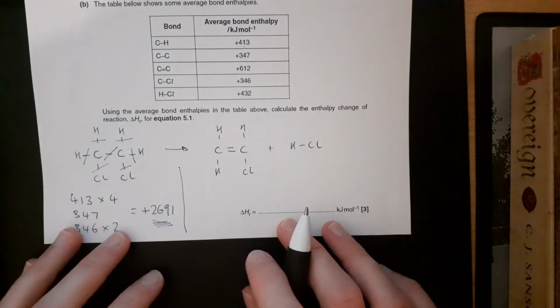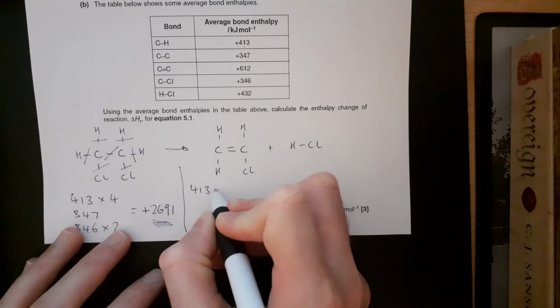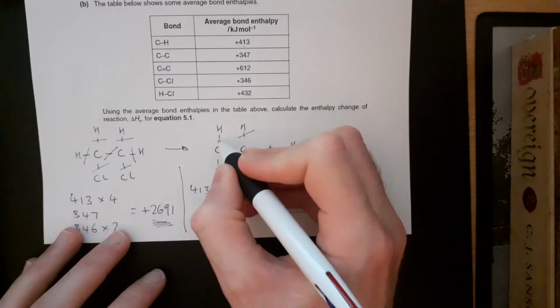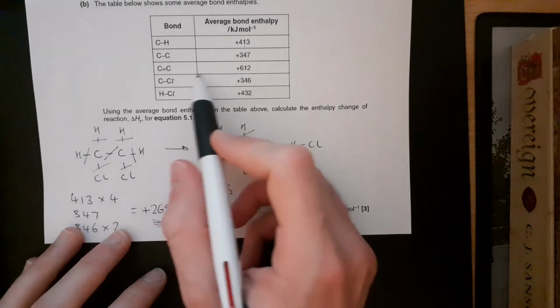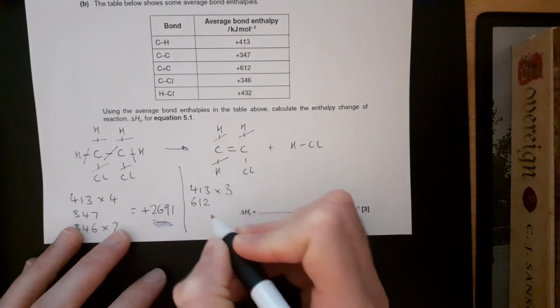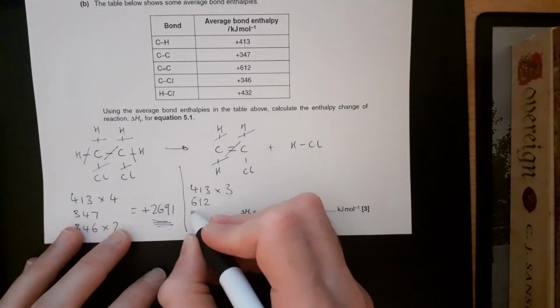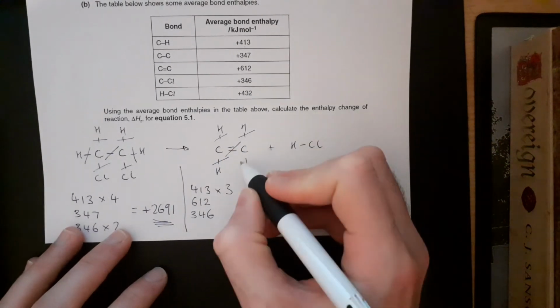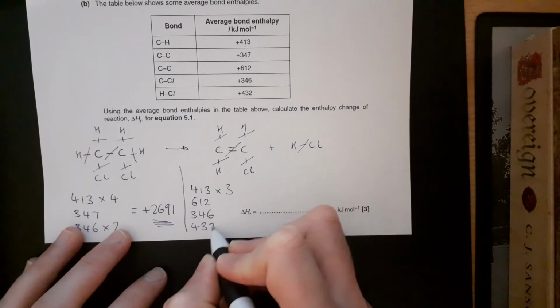And then if we add up all the bonds here, we've got CH bonds again. So we've got the 413 times 3. We've got the CC double bond, which is 612. And I've got carbon chlorine bond, which is 346. And I've got the hydrogen chlorine bond, which is 432.